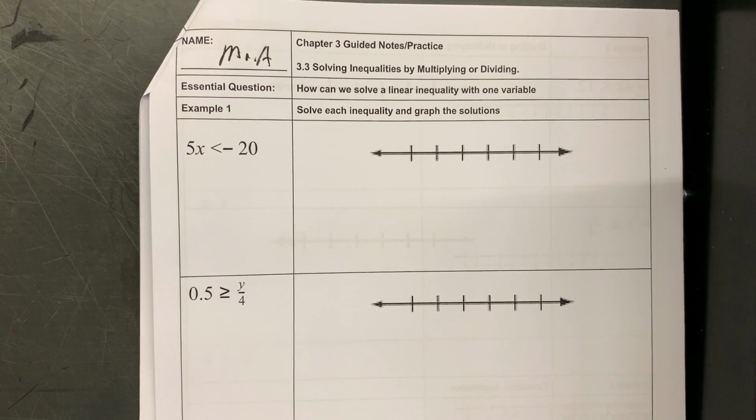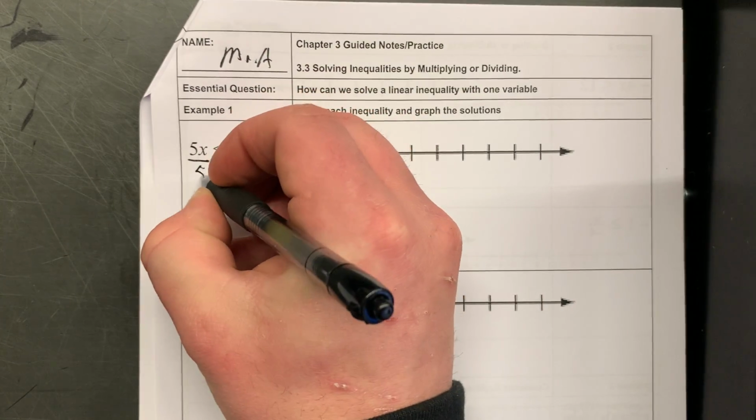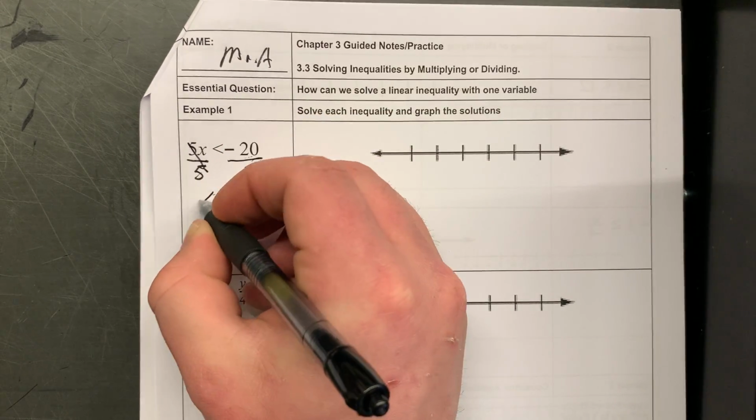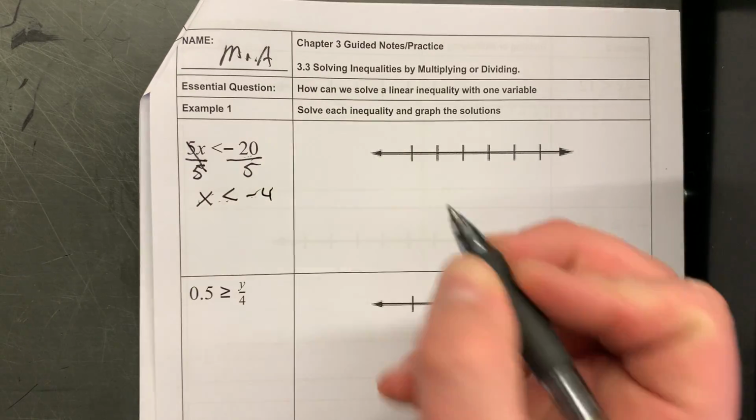Again, we're going to solve a linear inequality with one variable. We're going to graph it and solve for each inequality as well. In our first problem here, we just have a simple 5x is less than or equal to negative 20. We're going to solve these types of problems just the same as we would with an algebraic equation with an equal sign. We're going to just simply undo the multiplication with division. I'm left with x is less than or equal to negative 4.